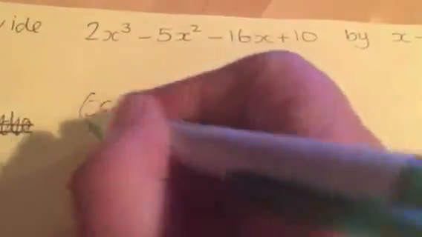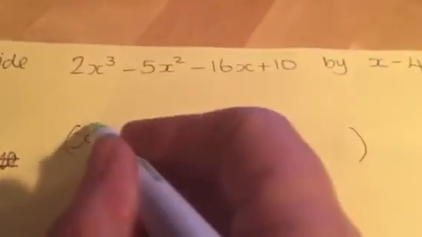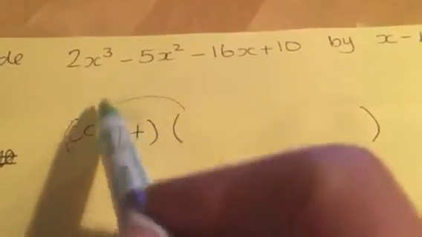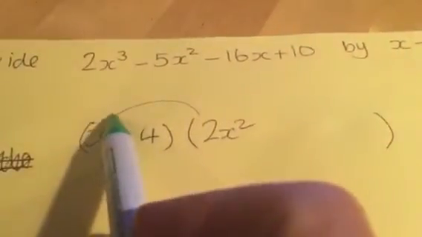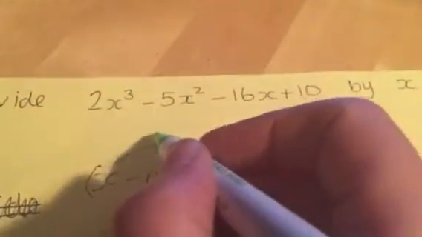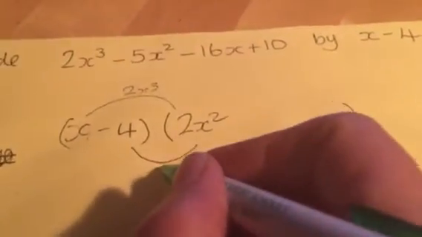So I start off by saying I need to do x minus 4, and that's going to go into some quadratic fraction here. So first of all, the first term, to get 2x cubed, has got to be 2x squared, because the only place I can get 2x cubed is from there. So I'm going to get 2x cubed from there, which is fine. But then from here, I get minus 8x squared.